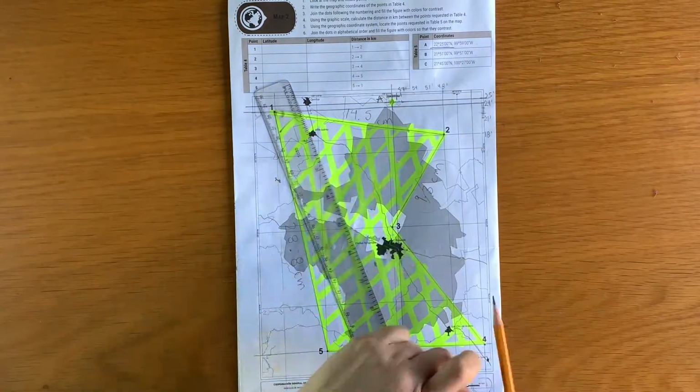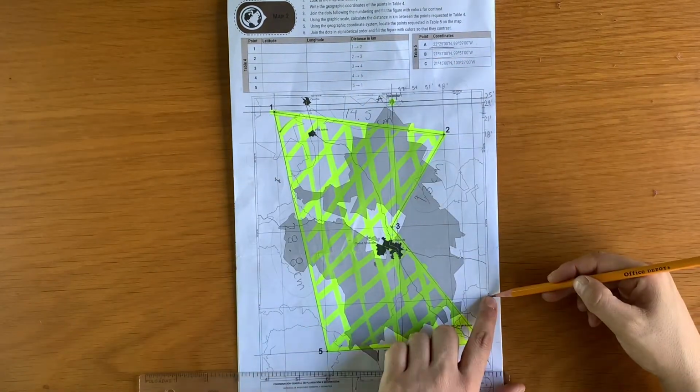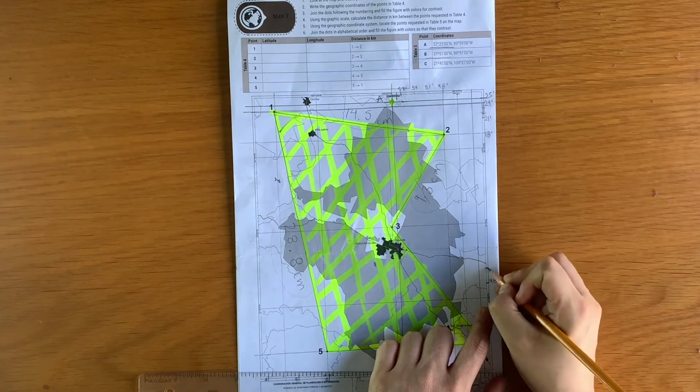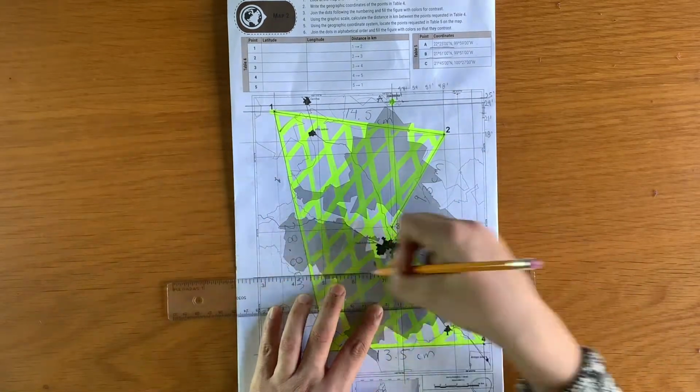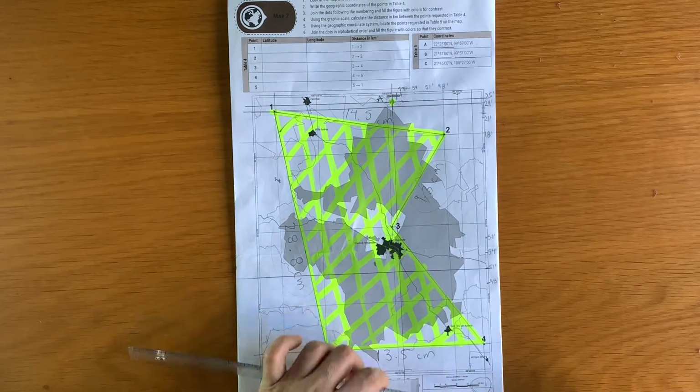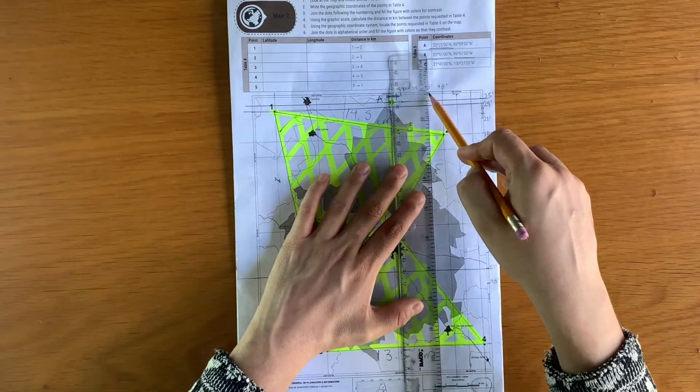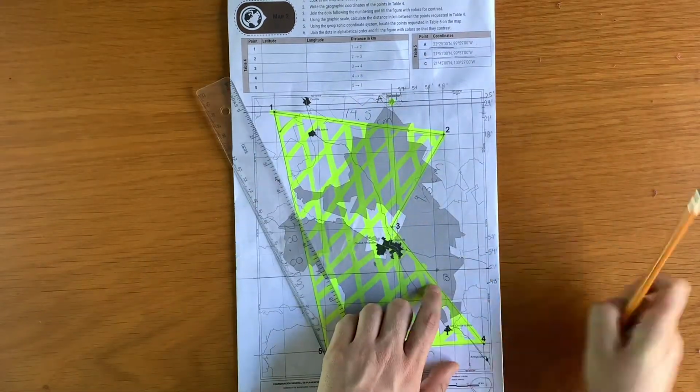Something that is very useful to know exactly what minute we are at is to mark them along our map so that we can accurately determine the minutes of latitude and the minutes of longitude that are required on the geographic coordinates.